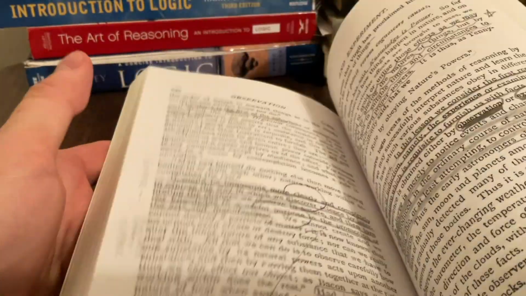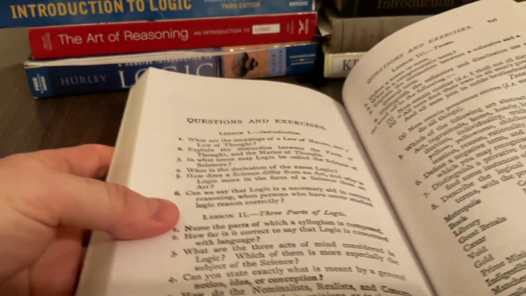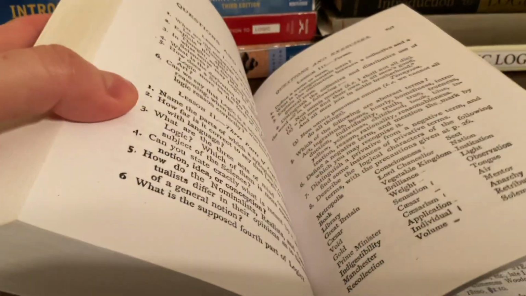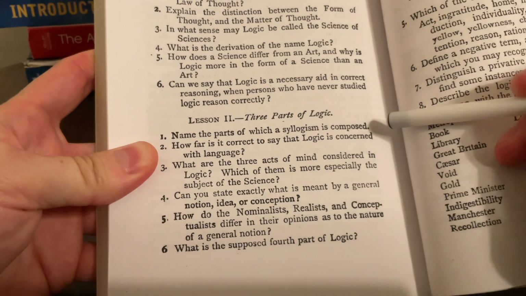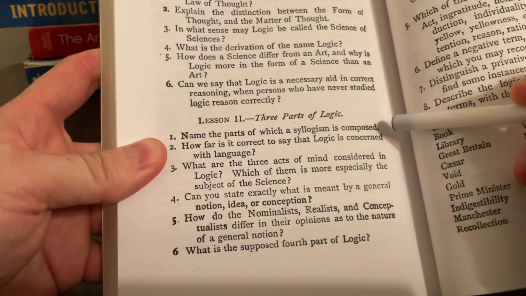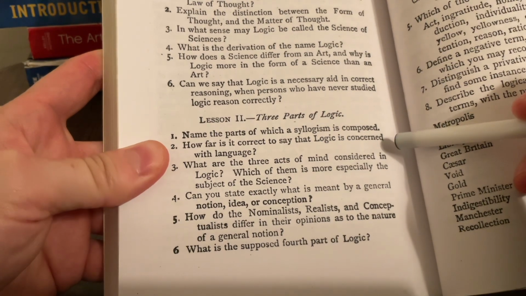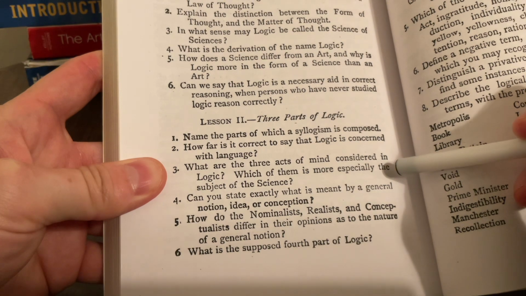I'm going to flip back to the end of the book to look at lesson 2 exercises. Lesson 2, again, is on the 3 parts of logic. So we're going to name the parts of which a syllogism is composed. How far is it correct to say that logic is concerned with language? What are the 3 acts of mind considered in logic?